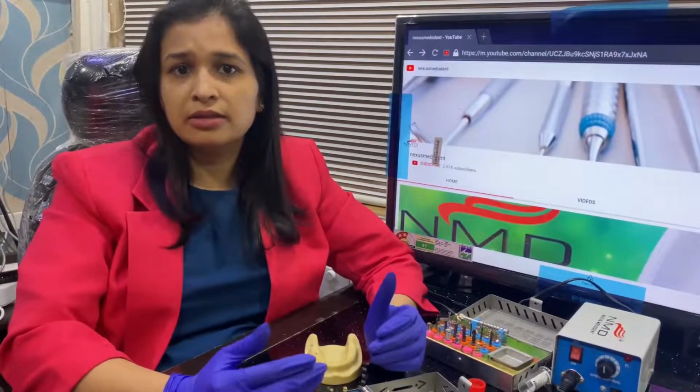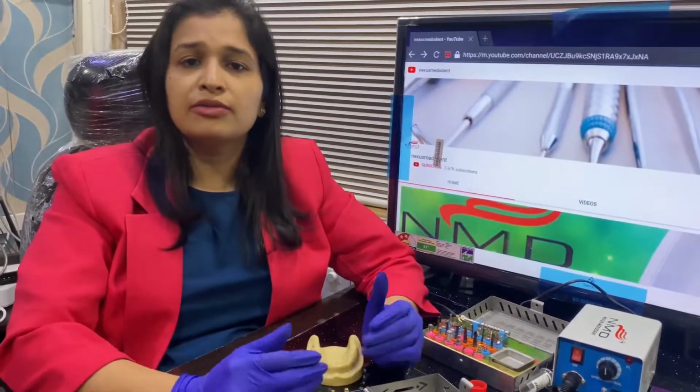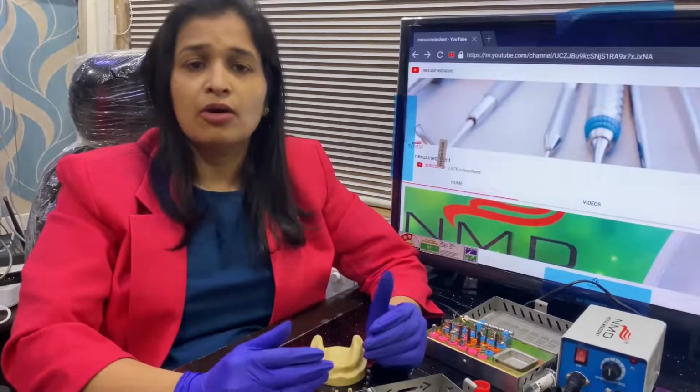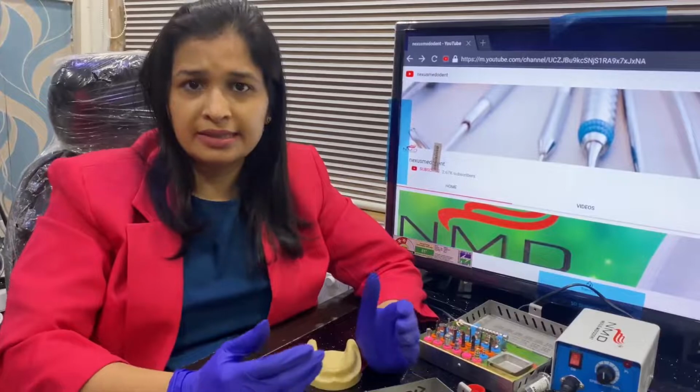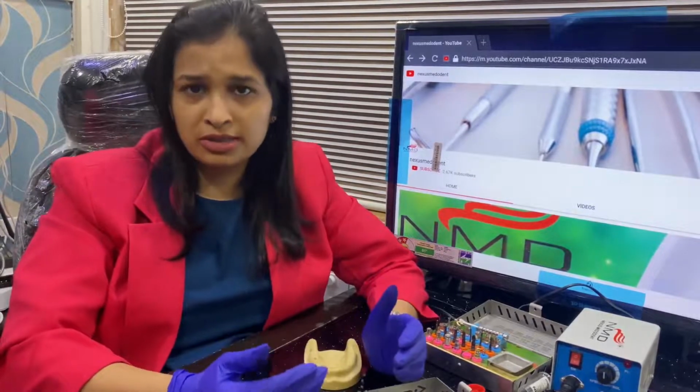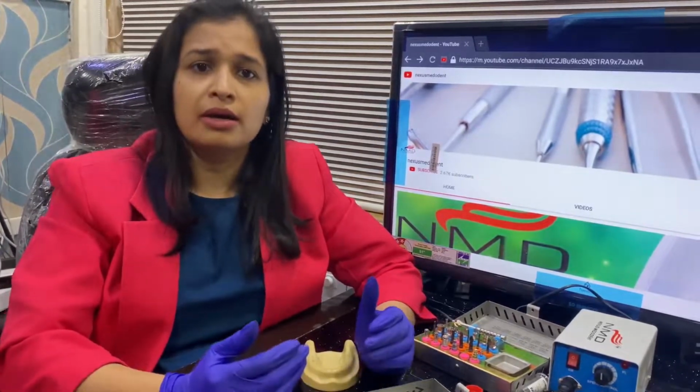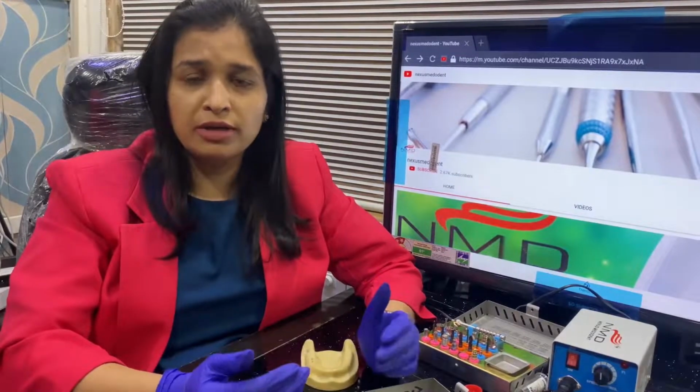So what I would advise, when you're starting your implant practice, in the first 10 to 15 cases, always take a CBCT and decide your length depending on the CBCT scan. You can also decide it through your OPG, but with a CBCT you will be a little more confident. So if my CBCT shows the length of around 13 mm, I can easily go up to 11 or 11.5 mm depending on which implant system you are using.